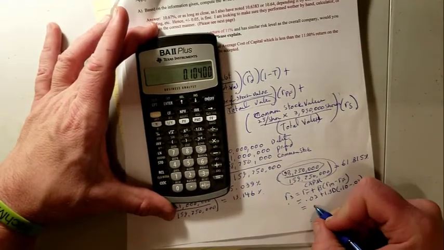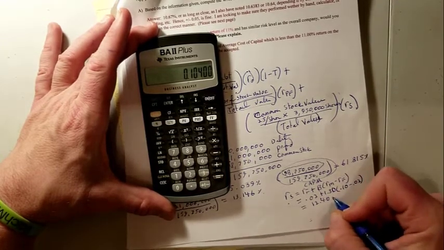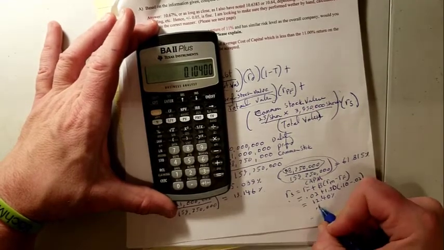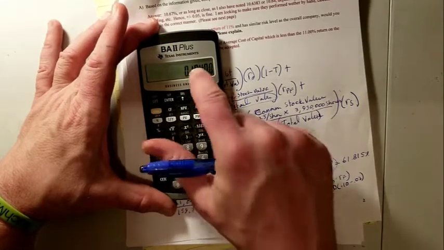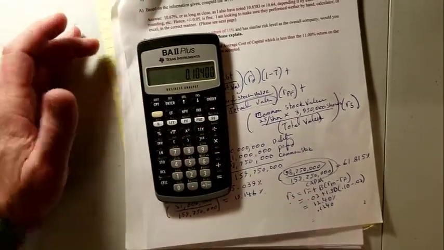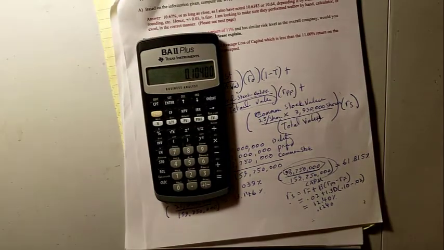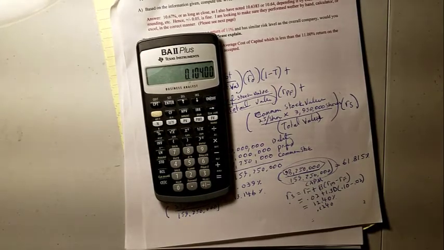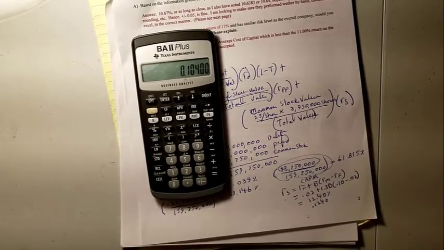So that would be 12.40%, or 0.1240. Let me see if it gets a little better there. All right, so we've got 0.1040 plus 0.02 gives us 12.40%.